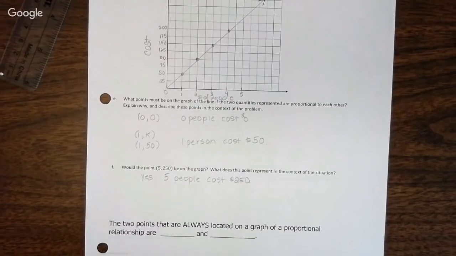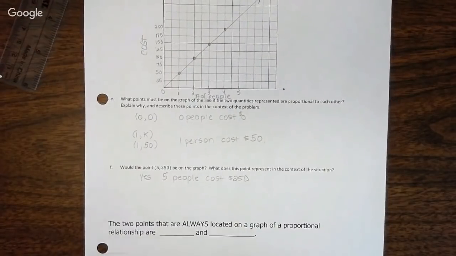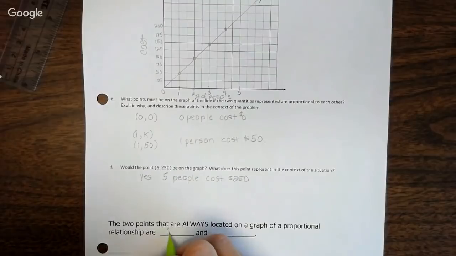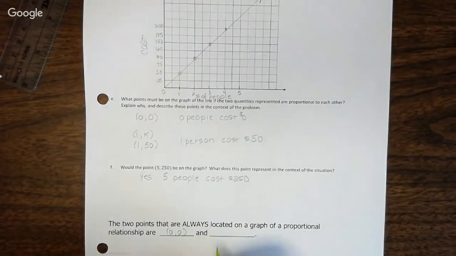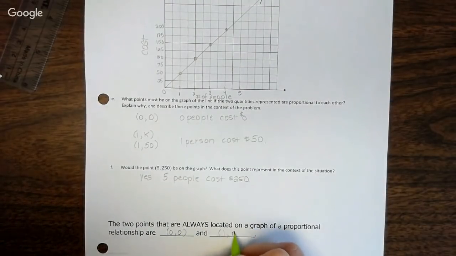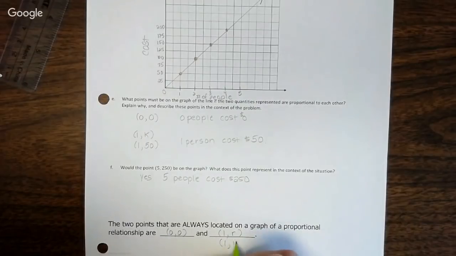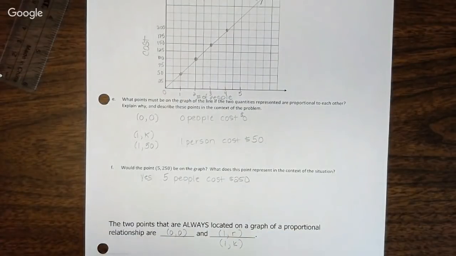All right, let's sum this all up. So there are 2 points that are always on the graph if it's proportional. The first point is always 0, 0. And the second point is 1, R or 1, K, same point. That's 2 points that you have to remember are on a graph only if it's proportional.